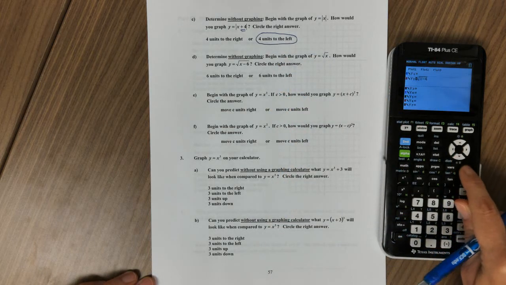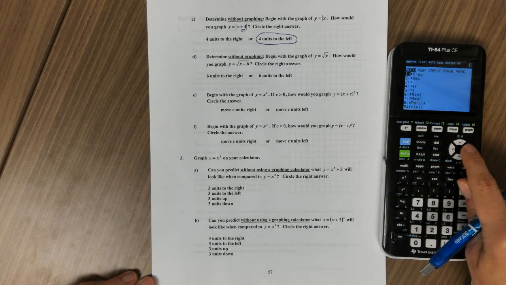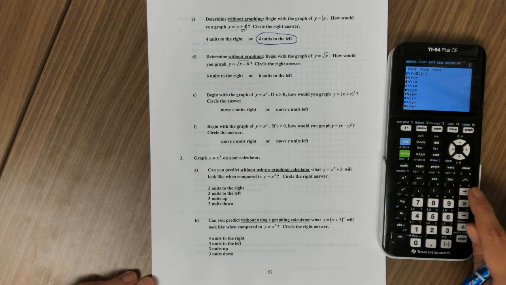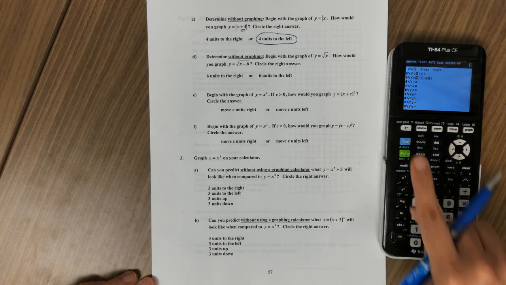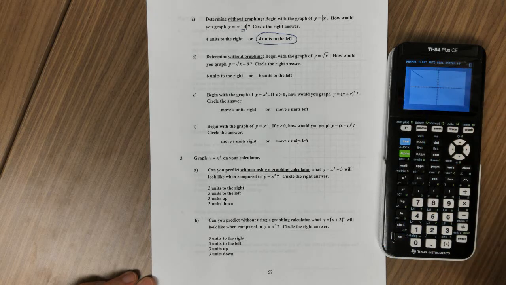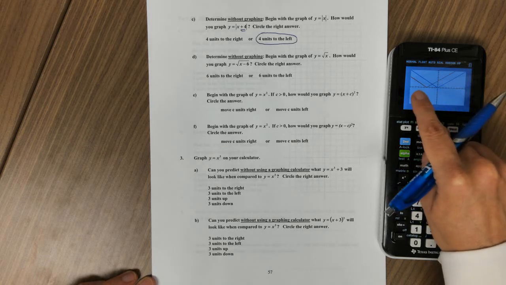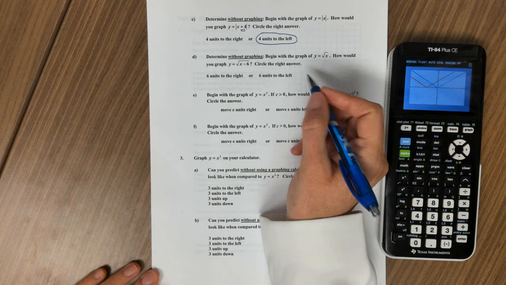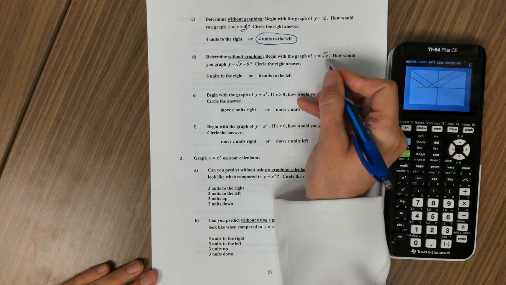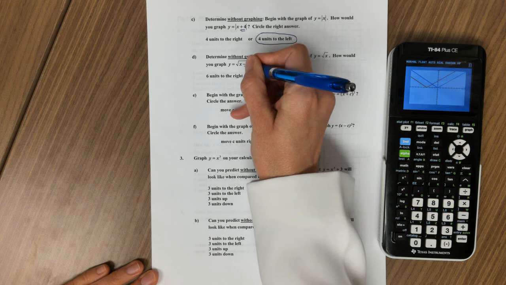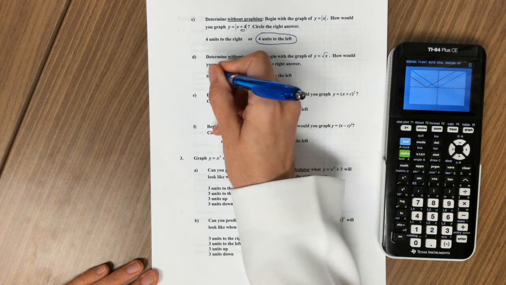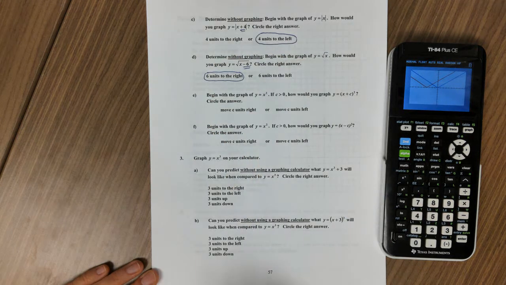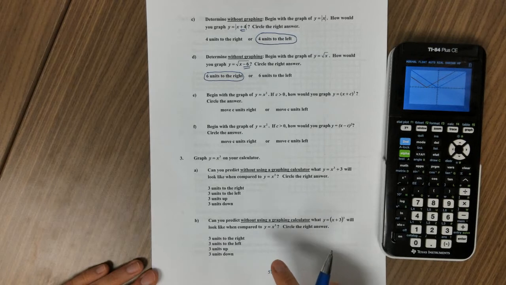Let's just double check that. So absolute value of x, and then math absolute value of x plus 4, the whole thing in the absolute value. There's my original function, and then you can see my transformed function scoots 4 units to the left. Part D, determine without graphing. Starting with y equals square root of x, how would you graph y equals square root of x minus 6? Minus 6 is going to push me 6 units to the right, and you can double check that in your calculator as well.